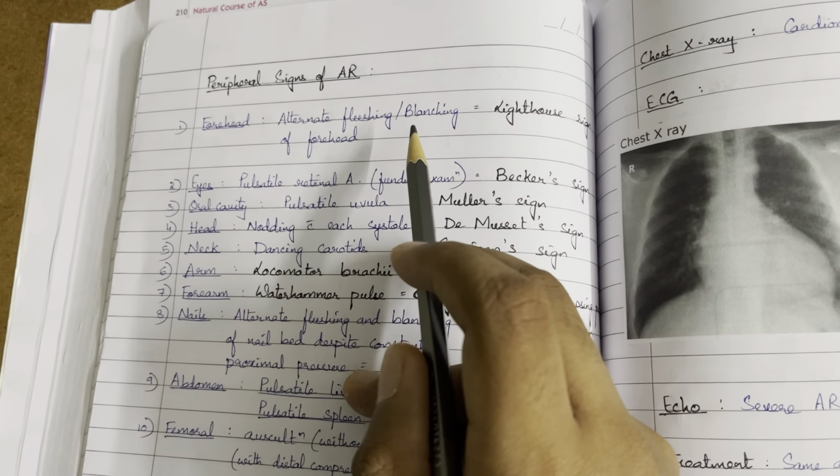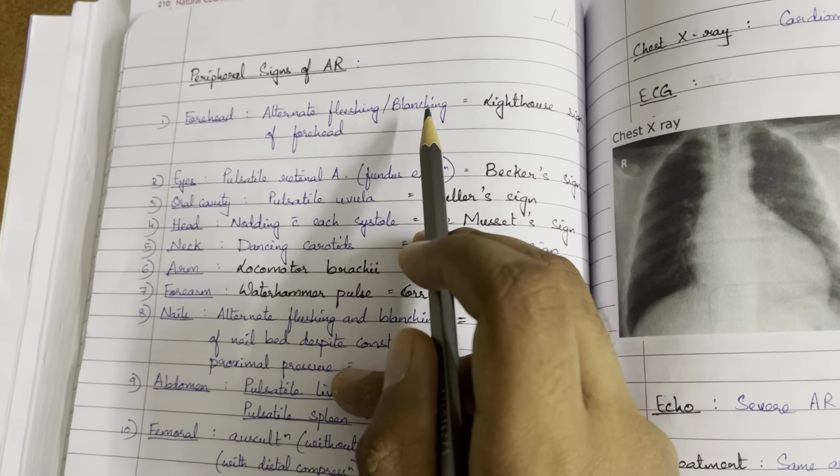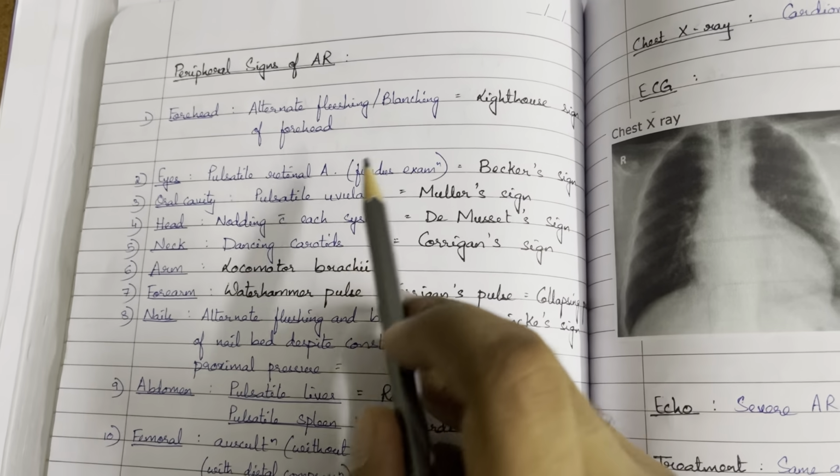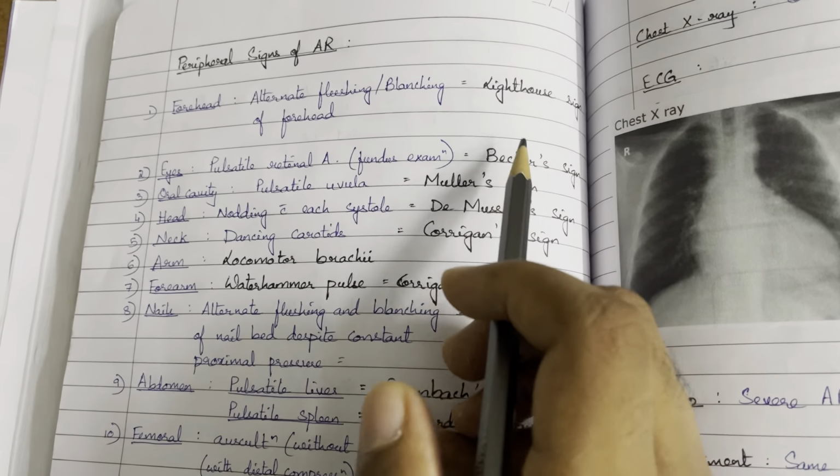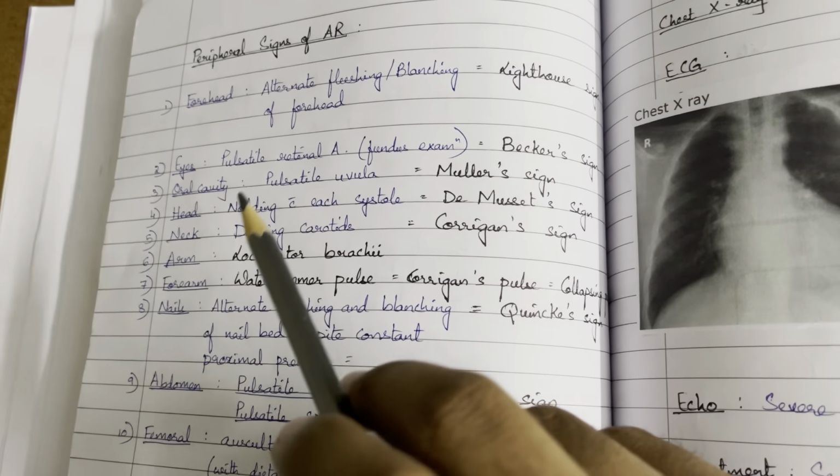So first, alternate flushing or blanching of the forehead with the pulse. Okay, that is lighthouse sign. Next, eyes, retinal artery pulsations in fundus examination. So that is Becker's sign. Okay. Next, look at the oral cavity.